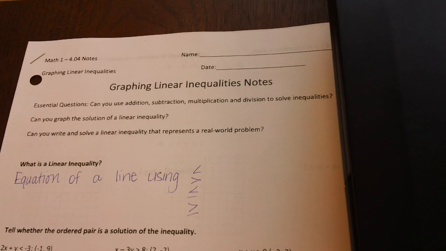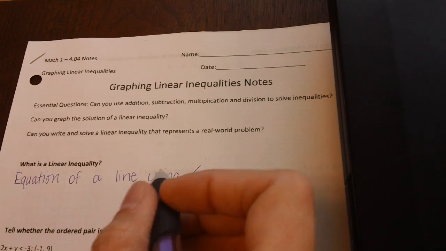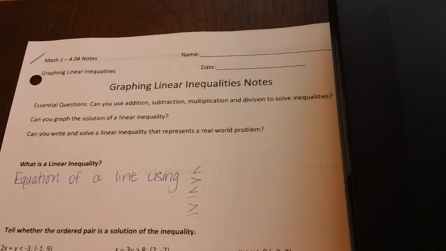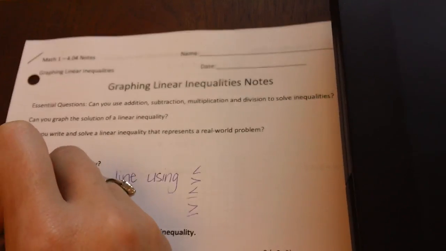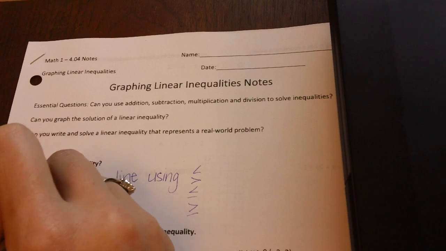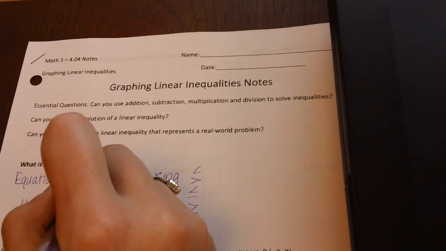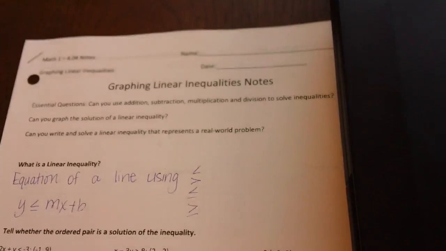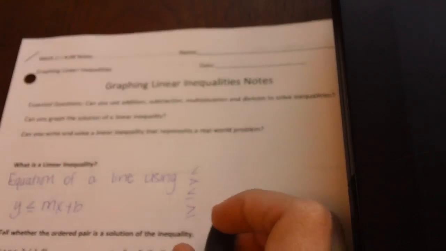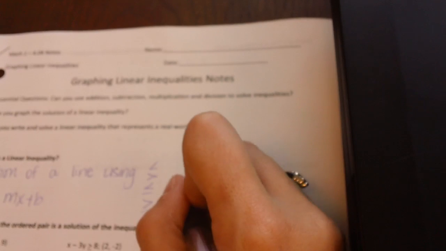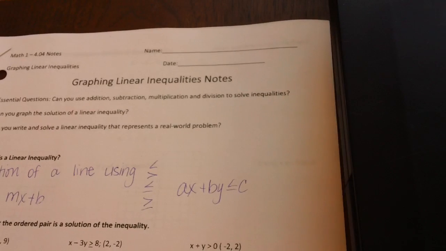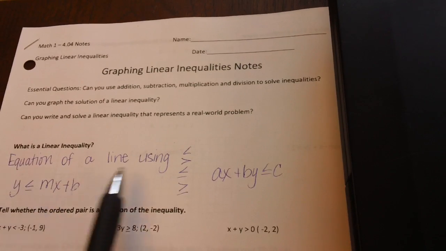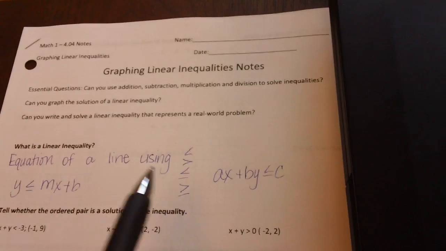So linear inequalities can be written using these four symbols, and if it's written in slope-intercept form, it would look like y is less than or equal to mx plus b. If it's written in standard form, it will look like ax plus by is less than or equal to c. And each of these inequality symbols are interchangeable with any of the other three.